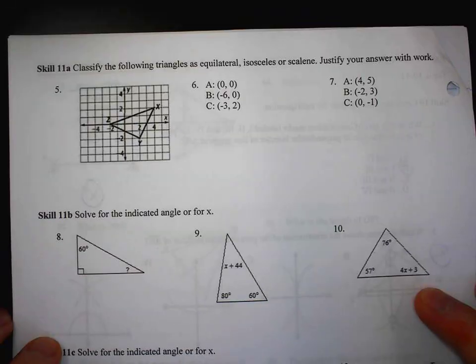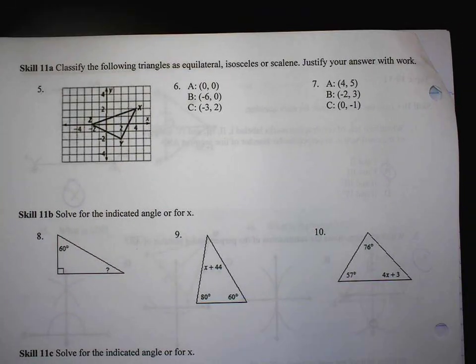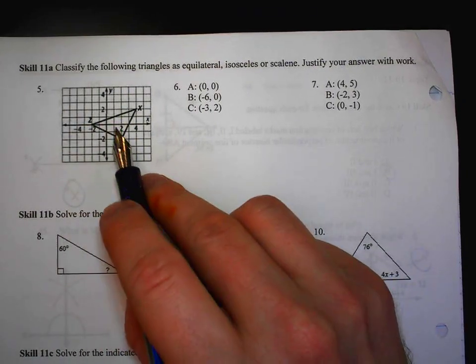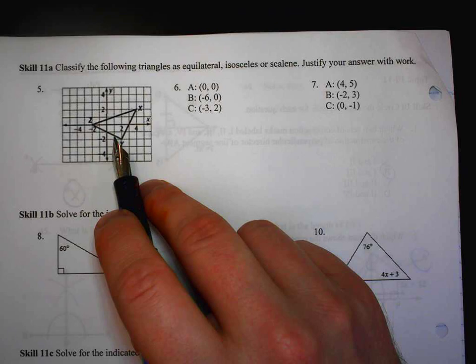For 5, 6, and 7, we have to use the distance formula in order to find the length of the sides to classify each of these triangles as equilateral, isosceles, or scalene. Equilateral meaning all the sides are the same, isosceles meaning 2 are the same, and scalene, none. We'll save 5 so we can look at a shortcut if you have a coordinate plane, and we're going to look at 6 and 7 first.